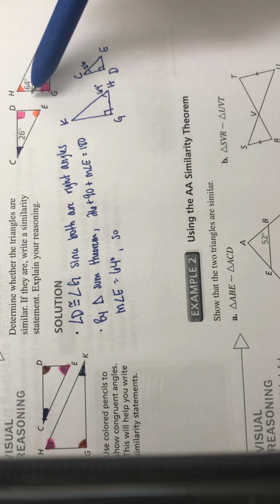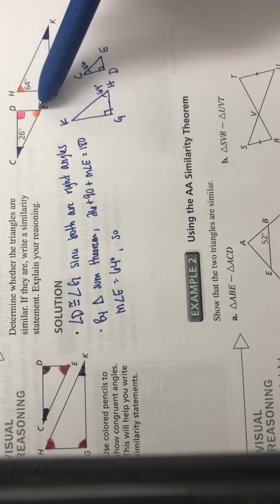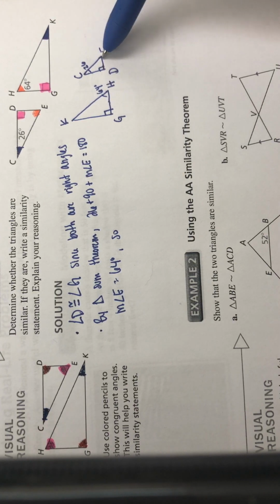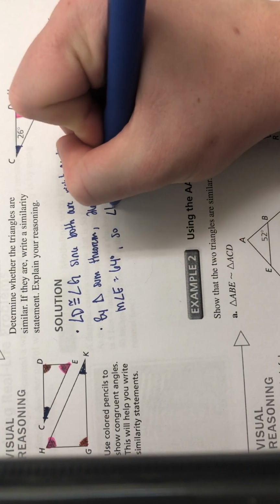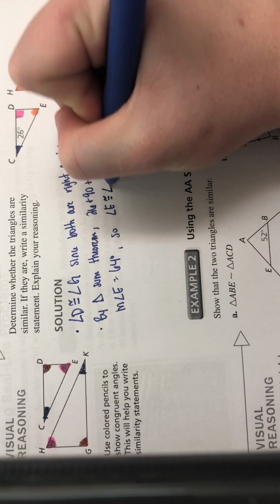Looking at E and H, I colored them both orange, and if I look here, they're both corresponding. So I know that angle E is congruent to angle H.